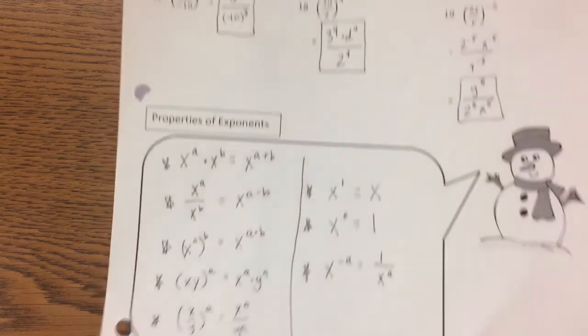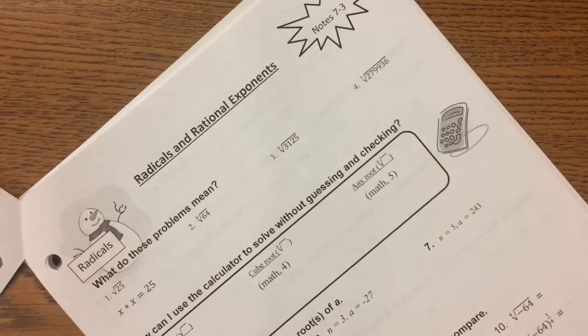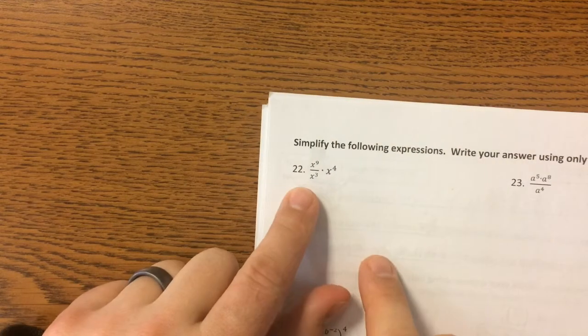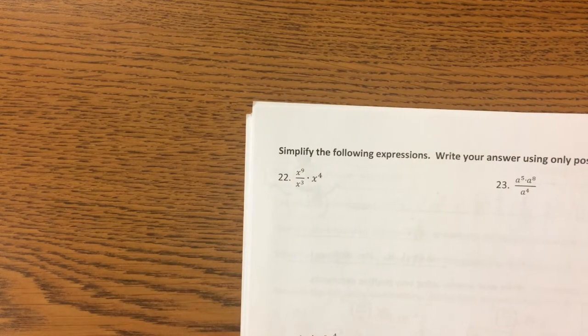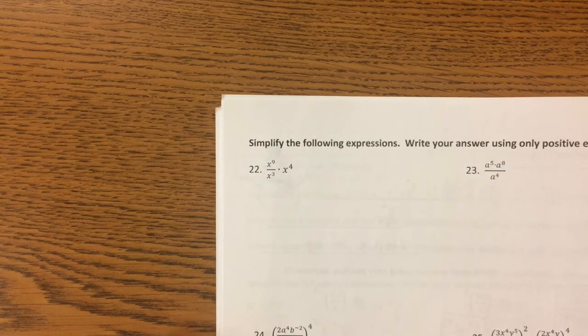So now let's look at some of those more complicated problems. Okay, let's start with number 22. I'm going to not try to do everything in one step. Instead, I'm just going to use one property at a time so that we don't get lost. So number 22, I'm going to start with the quotient property.